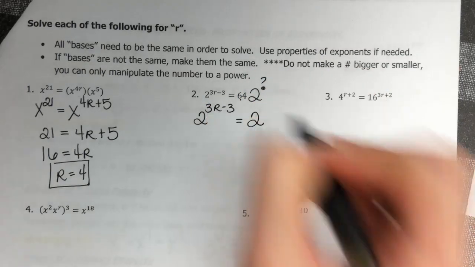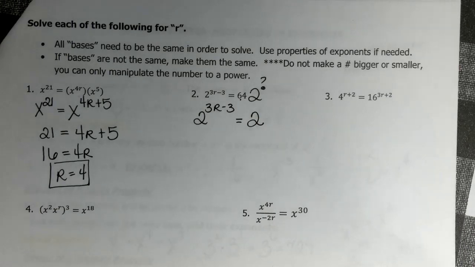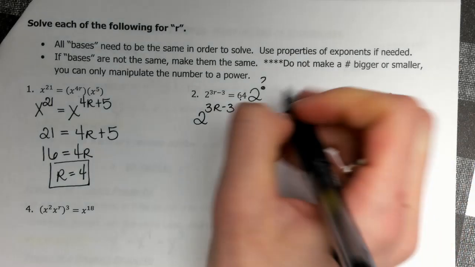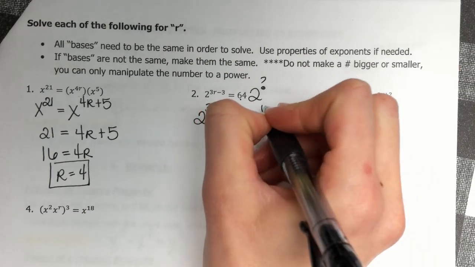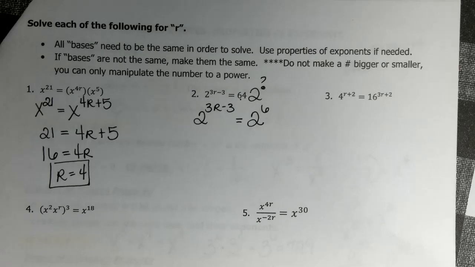I know it's going to be 2. If you don't know 2 to the what power gives you 64, just start typing in 2 to the 3rd, 2 to the 4th, 2 to the 5th until you get 64. So it should be 2 to the 6. So all I did was manipulate 64 to become 2 to the 6.